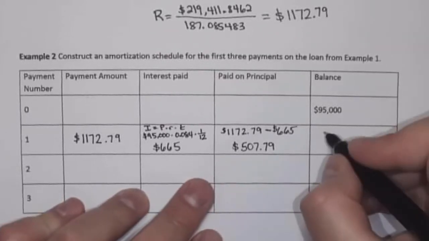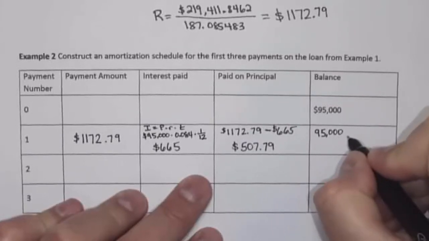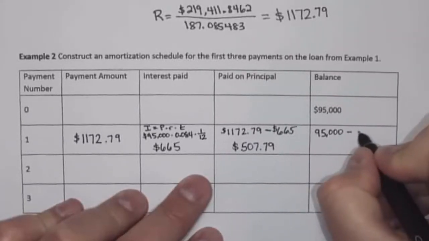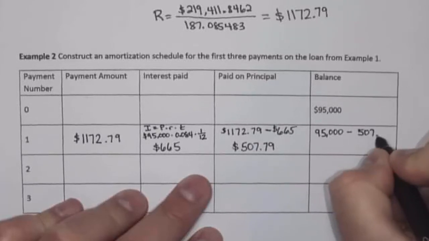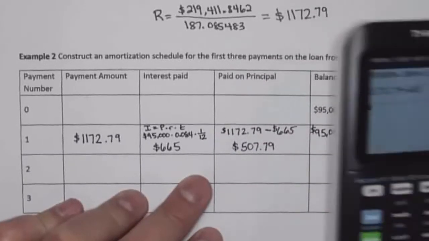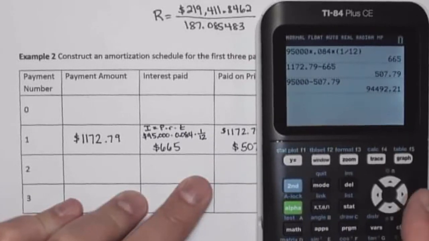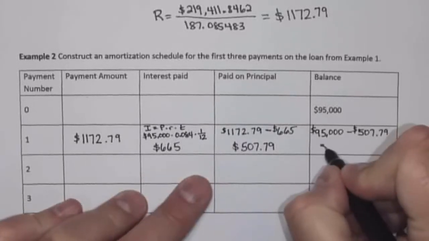So that means now, if we take the $95,000 amount of the loan and subtract off the $507.79, 95,000 minus 507.79, that is $94,492.21.